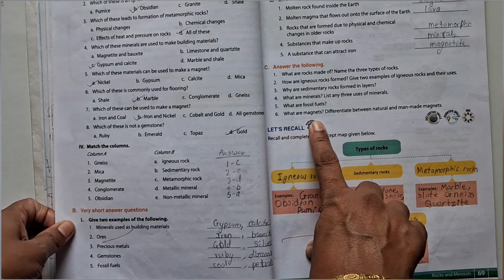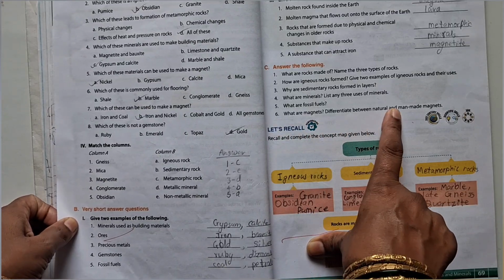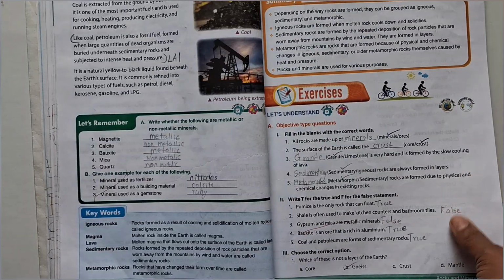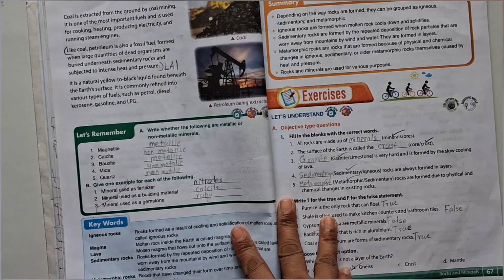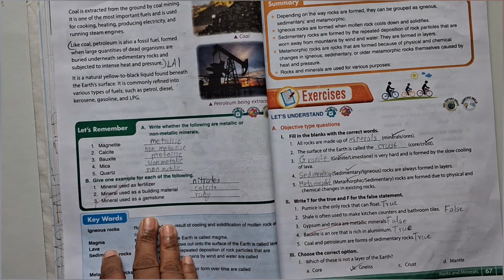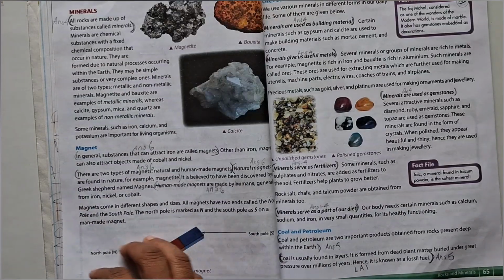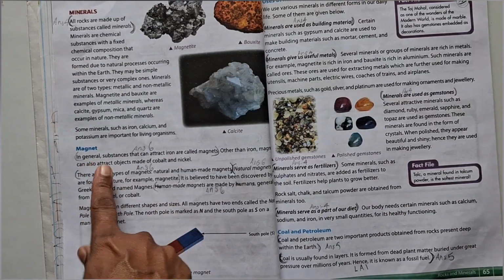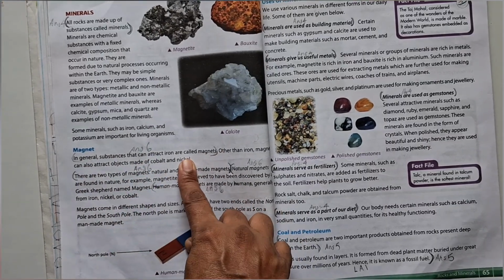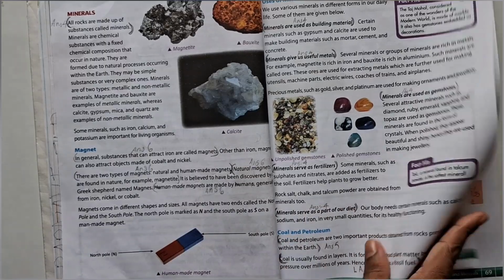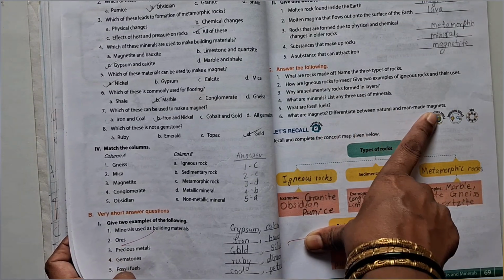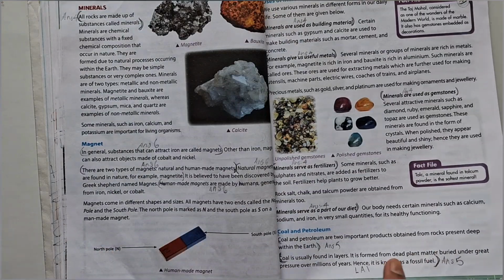Sixth one, what are magnets? Differentiate between natural and man-made magnets. See here on page number 64. In general, substances that can attract iron are called magnets. And what is our question saying? Differentiate between natural and man-made magnets.